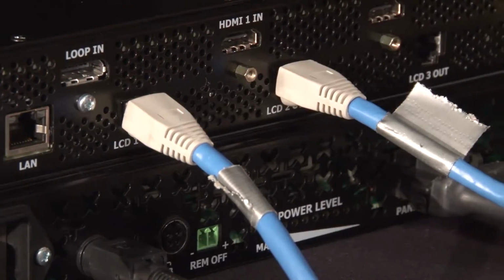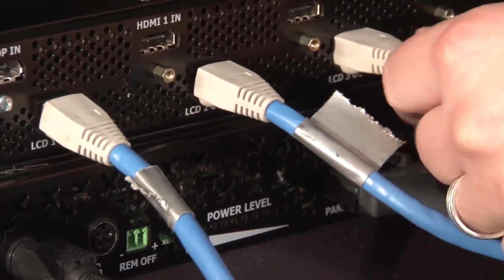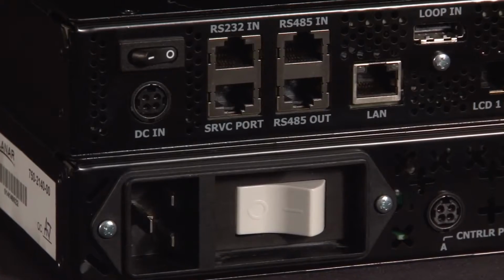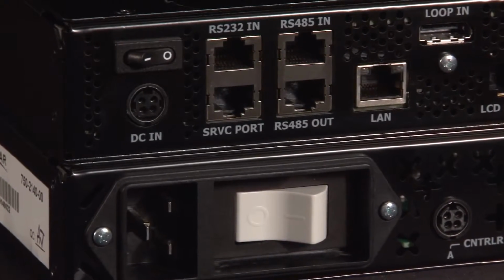To connect the quad controller, plug each of the Cat6 cables from the displays into the quad controller. The quad controller can be controlled with the IR remote, RS-232, or over a network using the optional integrated wallnet.